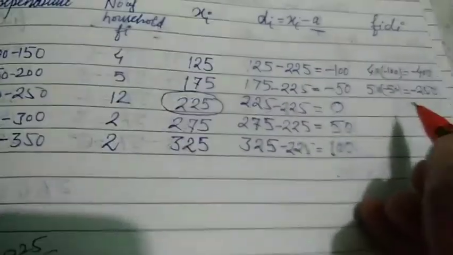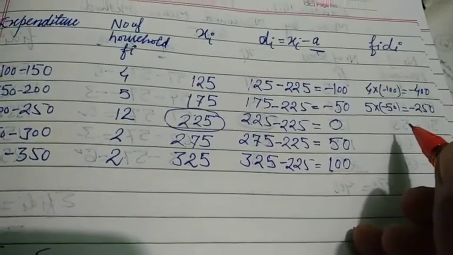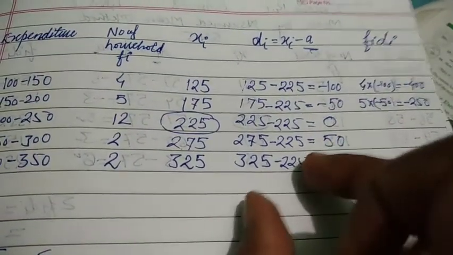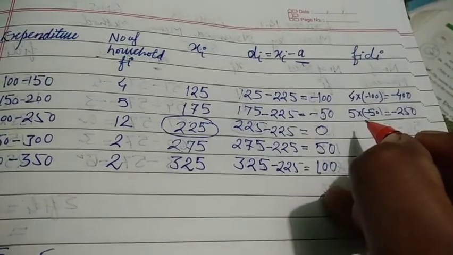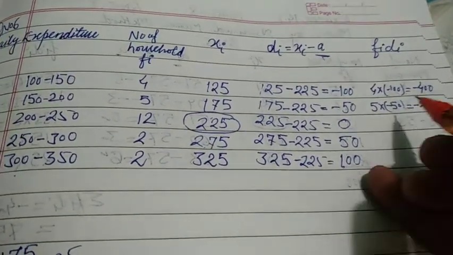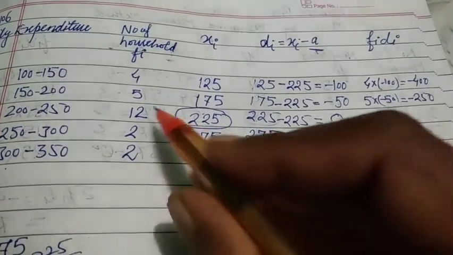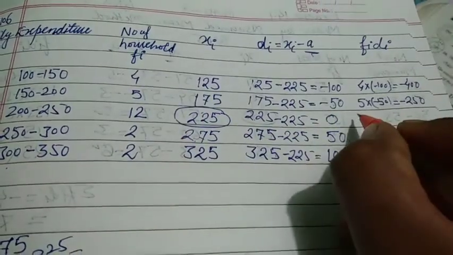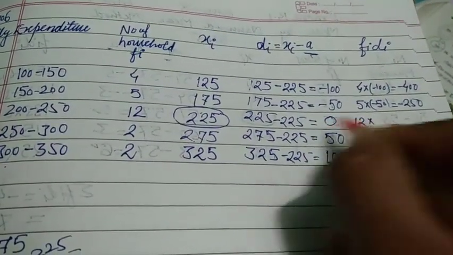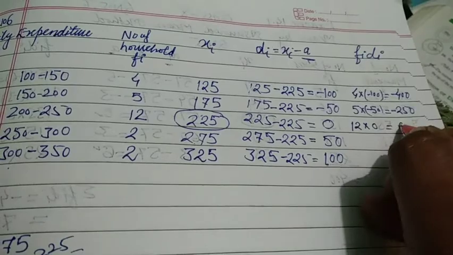For the calculation part I'll be a little bit fast. What is important is that the steps should be clear in your mind. Now next fi is 12, so I'm taking 12 into di. Di is 0, so it is 0.